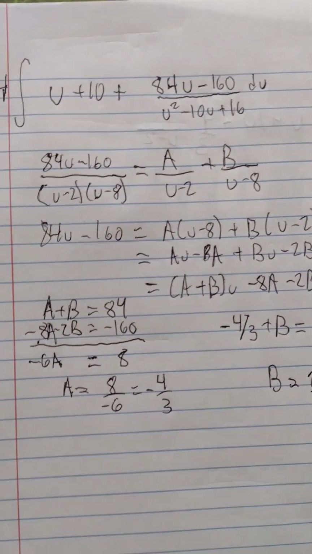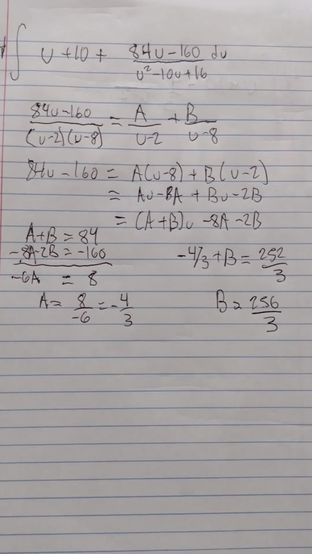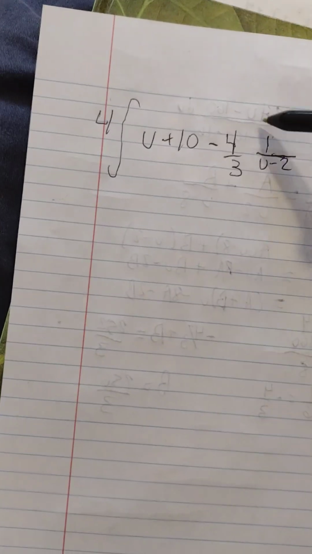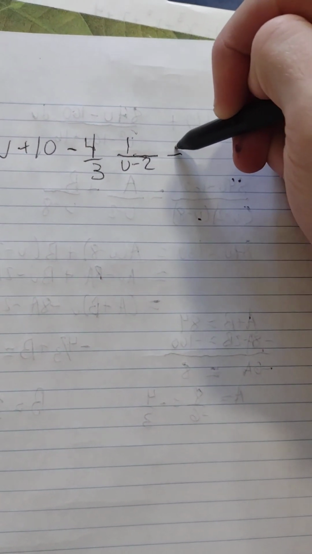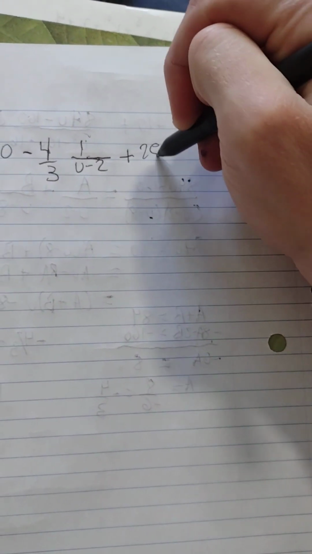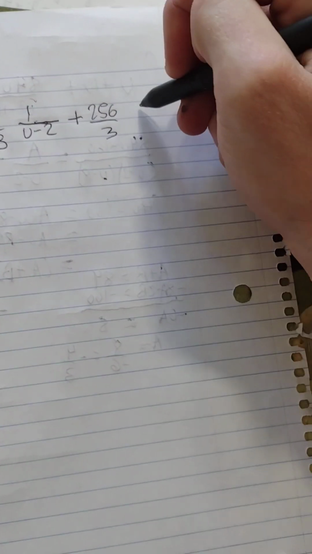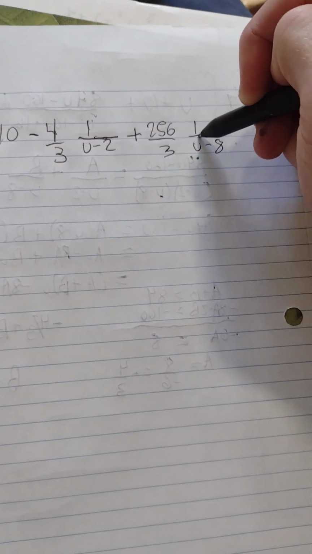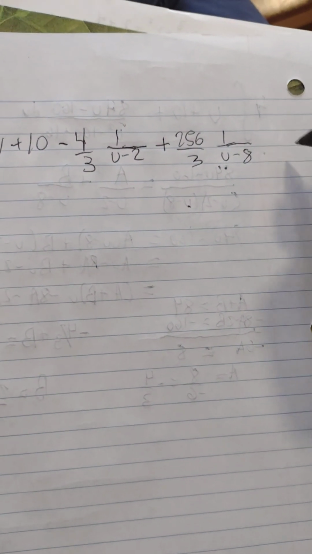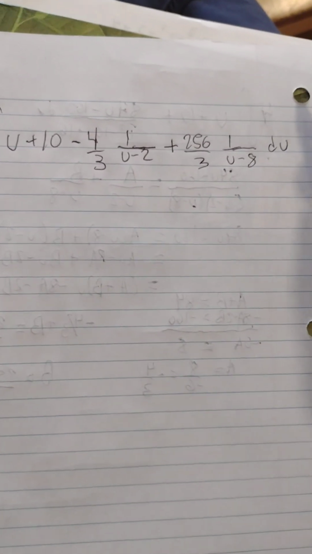And remember, that is from here. Multiplying by it is the same as putting it in the numerator. So we are basically putting this in the numerator. And we're going to have plus 256/3 times 1 over u minus 8. And that's going to be all with respect to u.